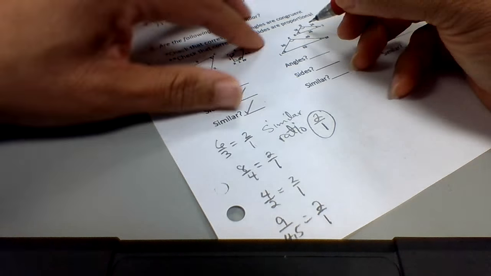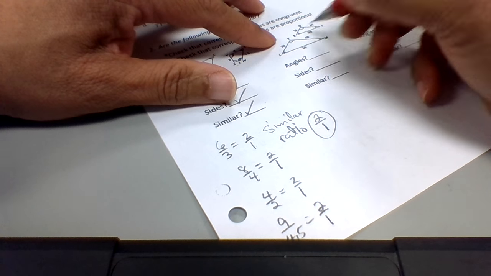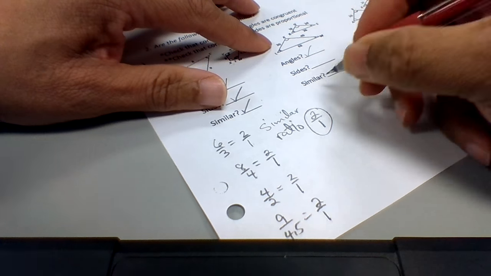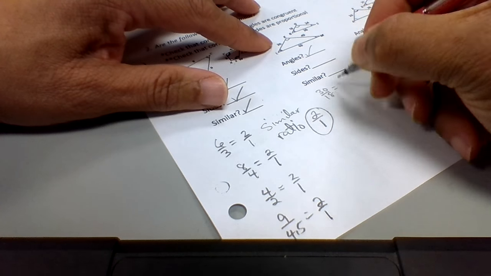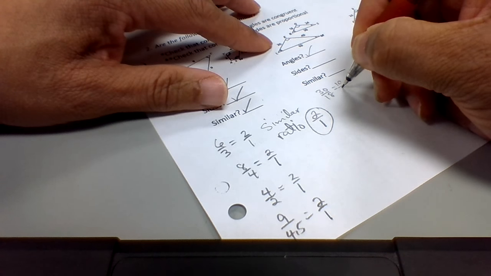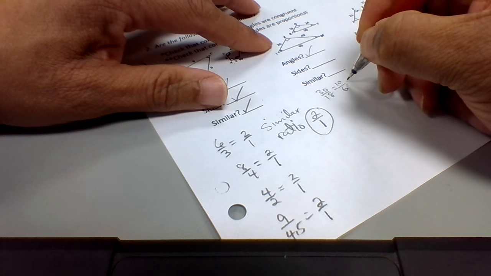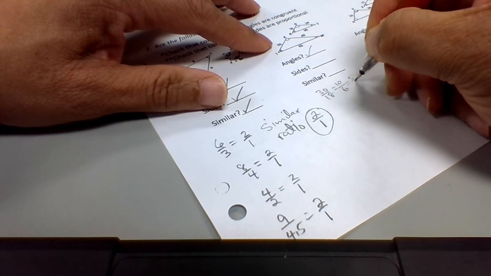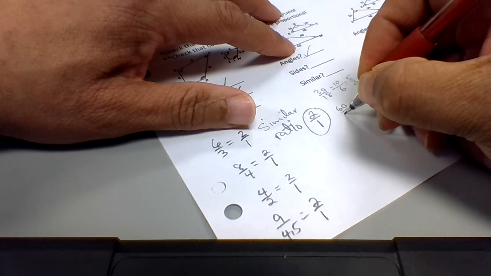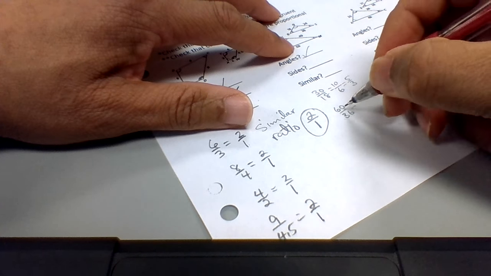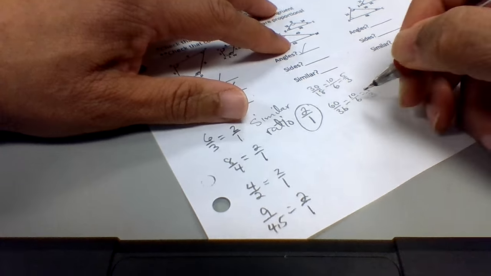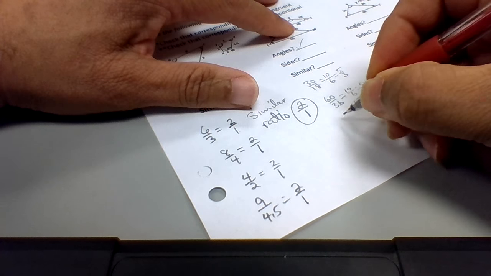Next one. The angles: 2 tick marks, 1 tick mark, and so on. So the angles are congruent. 30 over 18, which is going to reduce down. 3 goes into both of them, so 10 over 6, which reduces down by 2, so 5 over 3. 60 over 36, which 6 goes into both of those, so 10 over 6, which will reduce down to 5 over 3. And 40 over 24.